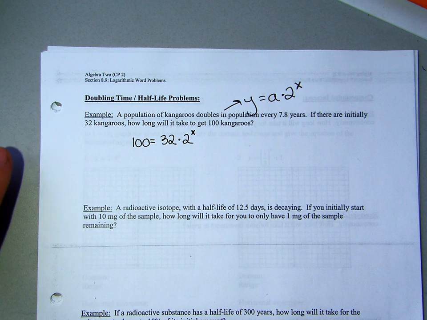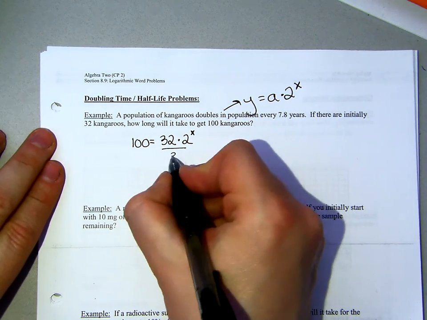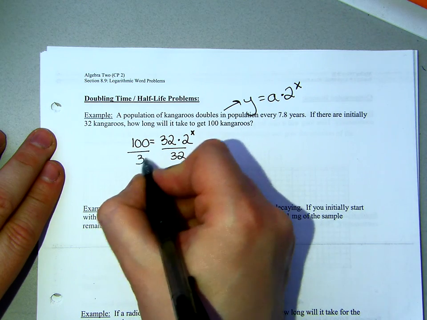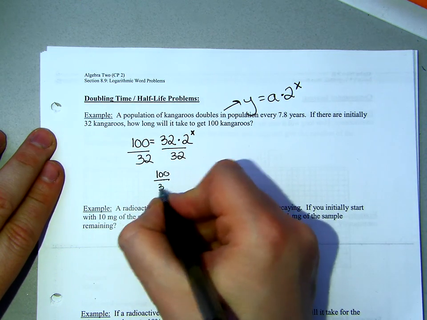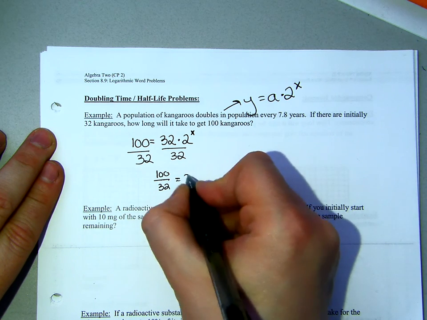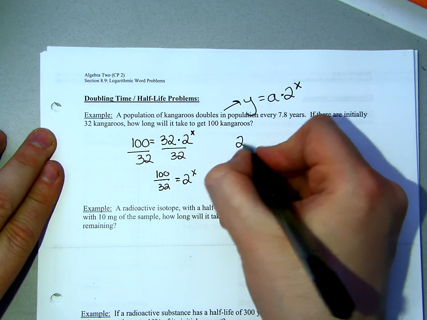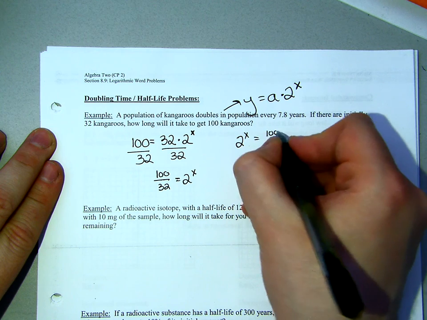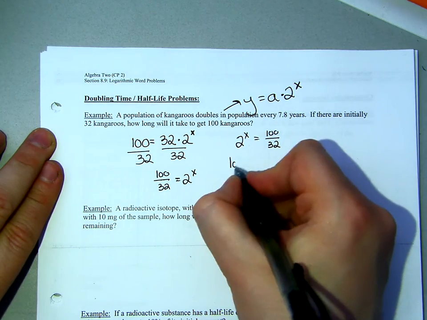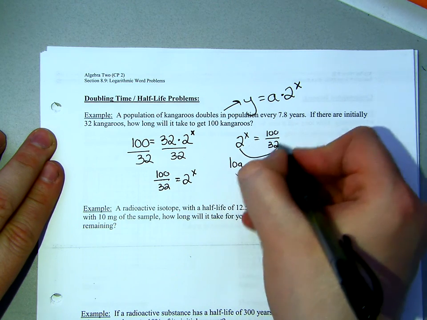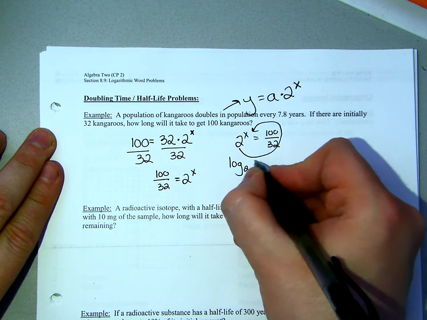Are we ready for logarithms? Or do we need to do something first? Divide by 32. I don't really feel like simplifying that fraction. You don't have to. We can just leave it as 100 over 32 equals 2 raised to the x. Although I should probably write it the other way around. In log form, log with what base? Of that fraction equals x.